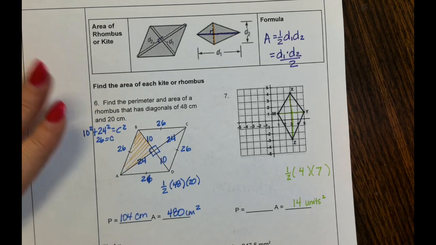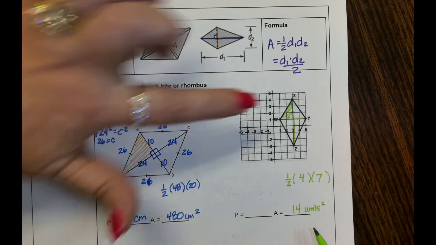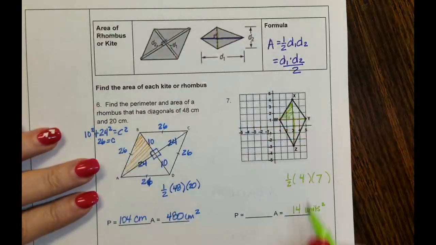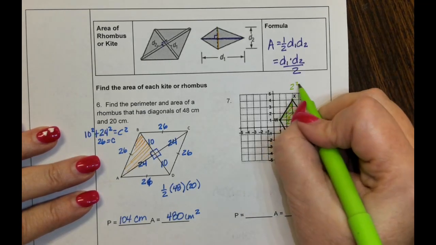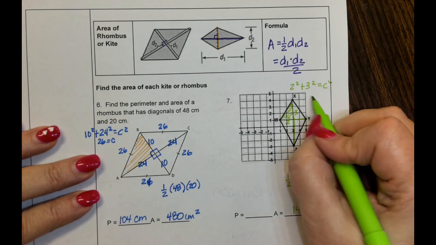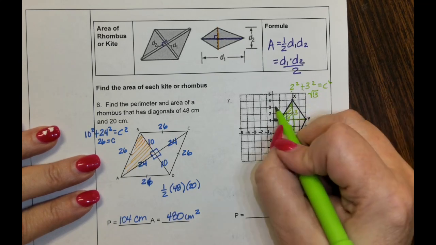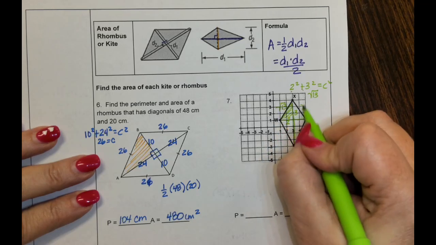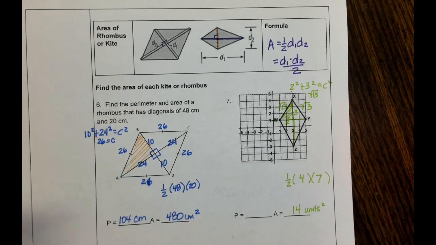Now, the benefit of that is that it created these nice little right triangles, so let's use those to find the lengths of our sides so that we can do our perimeter. This is 2 and this is 3. So 2 squared plus 3 squared is equal to c squared. That's 4 plus 9. So c is the square root of 13. So that's the square root of 13 and that's the square root of 13. We don't have to simplify it. We can leave it like that. We can't simplify it anyway.